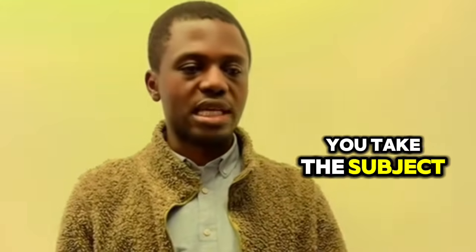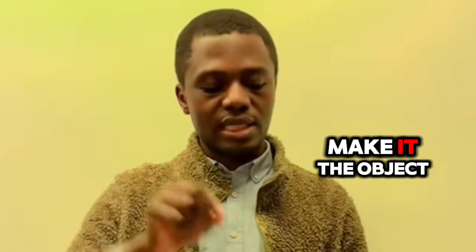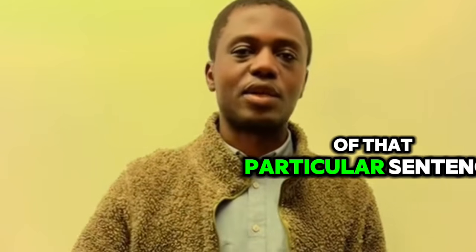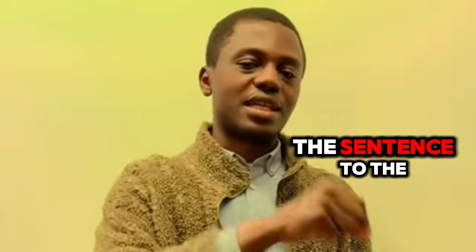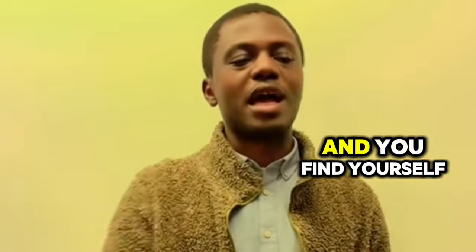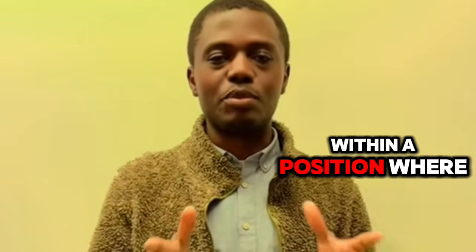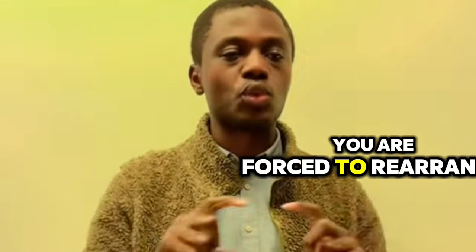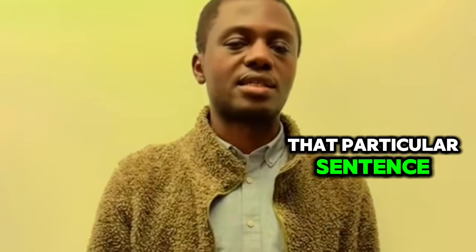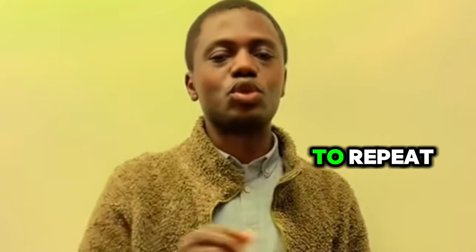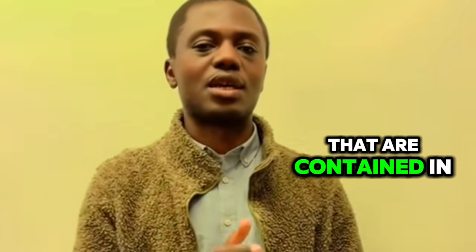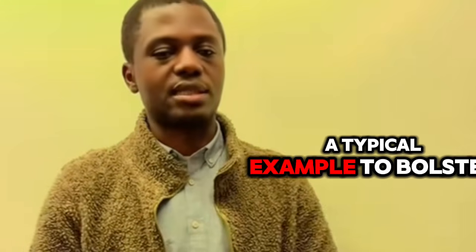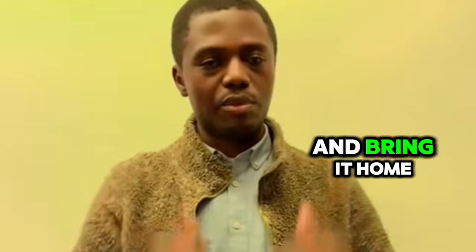You take the subject of the sentence, for instance, make it the object, move the object of the sentence to the subject position, and you find yourself forced to rearrange that sentence, and then add synonyms to replace some of those words. Let me give you a typical example to bring the point home for you.